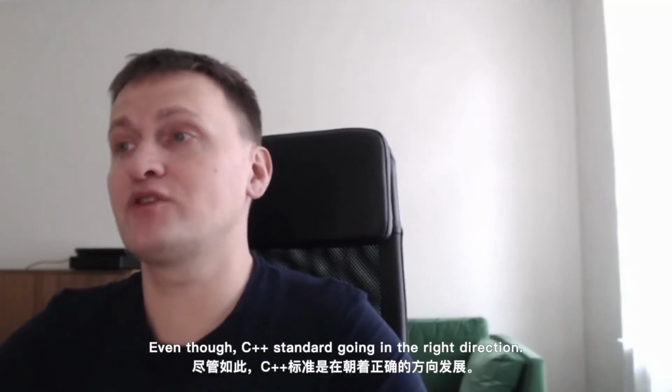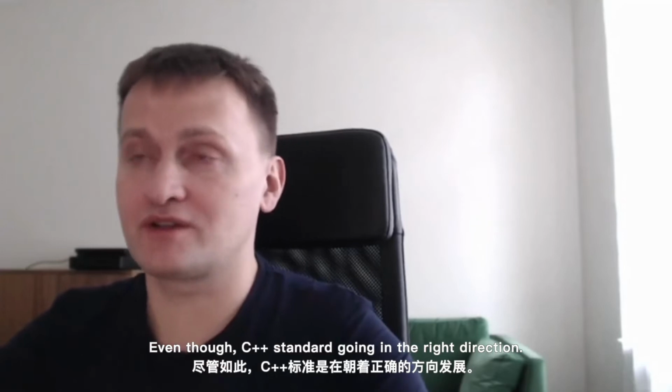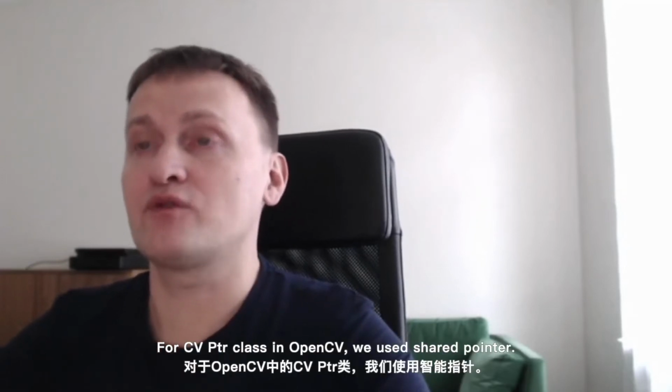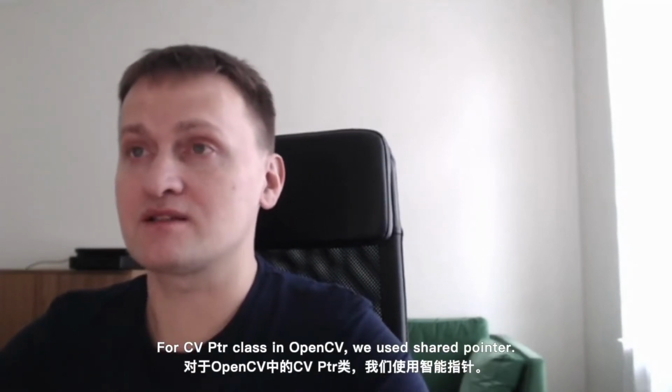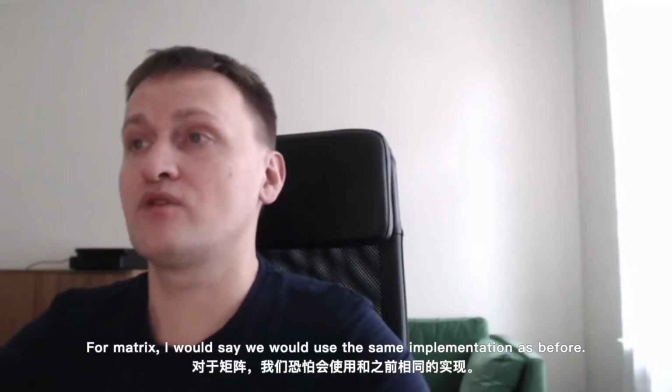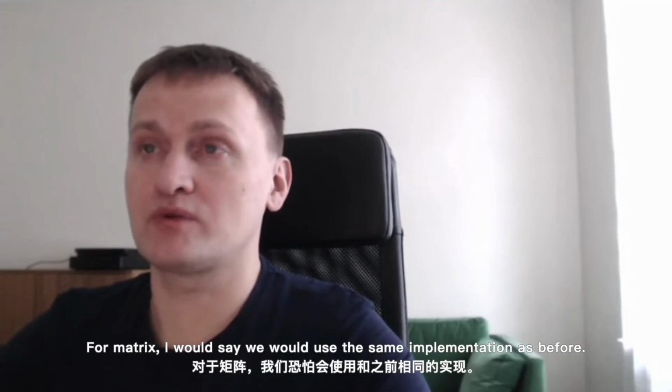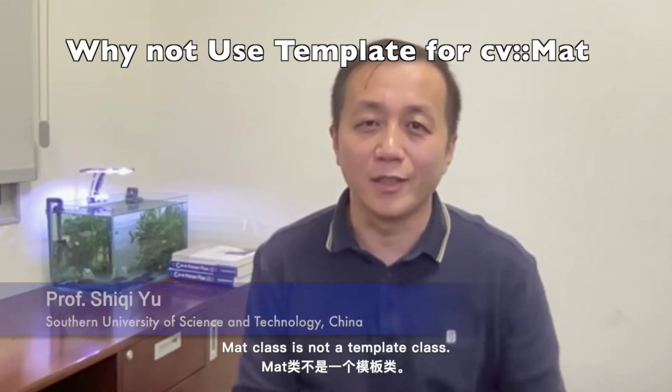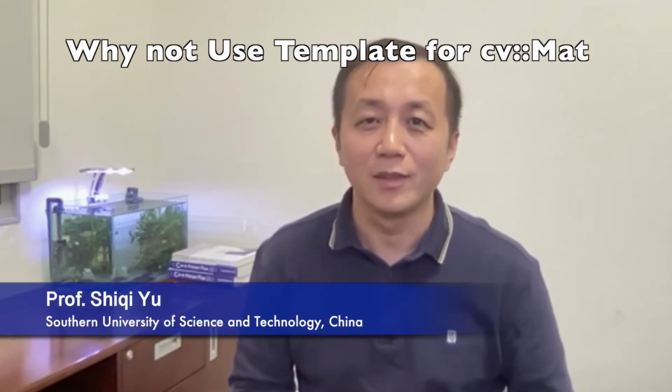So even though the C++ standard goes in the right direction, and for the CVPTR class in OpenCV we use shared pointer, for matrix, I would say we would use the same implementation as before. Mat class is not a template class.